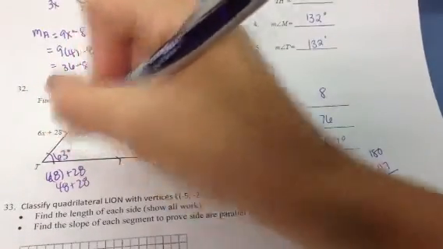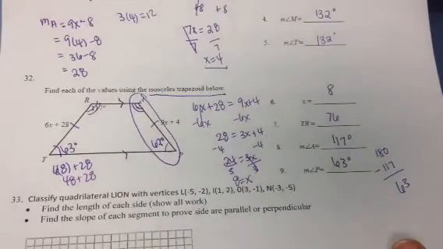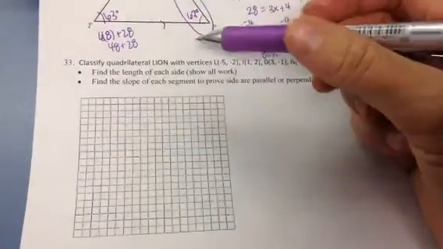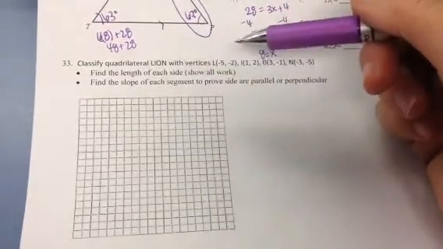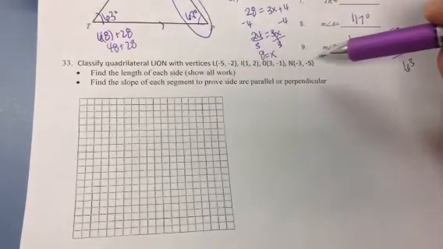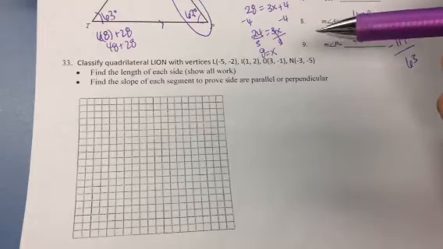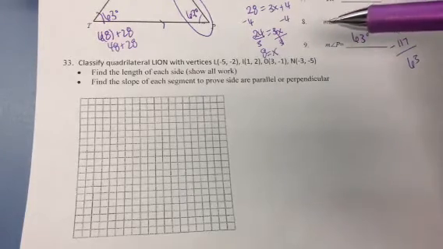And so would angle T. All right. Last but not least, certainly not least, we are asked to classify quadrilateral LION with these given vertices, find the length of each side, and find the slope of each segment to prove that they're parallel or perpendicular.